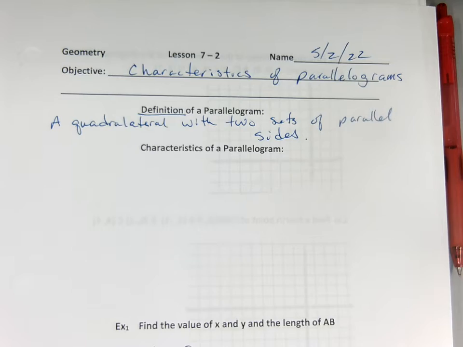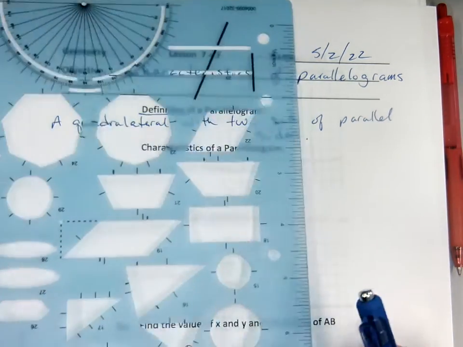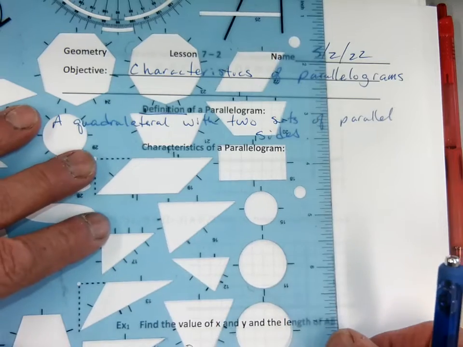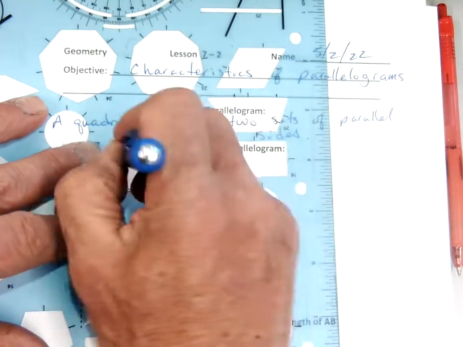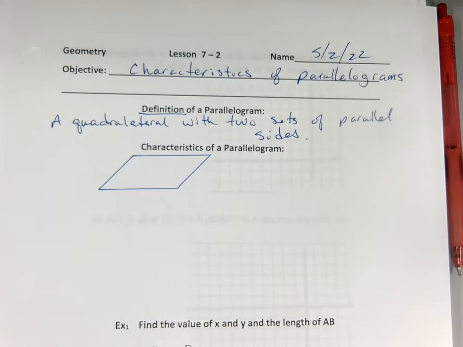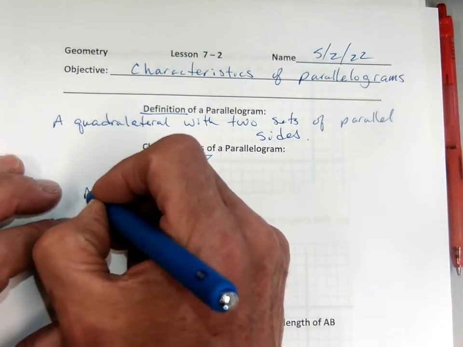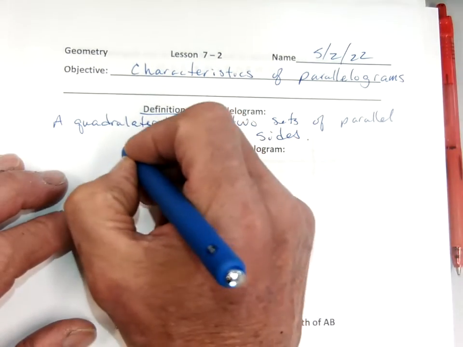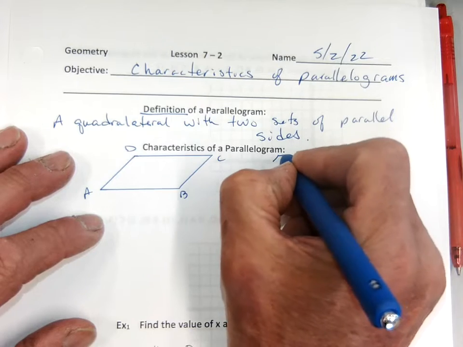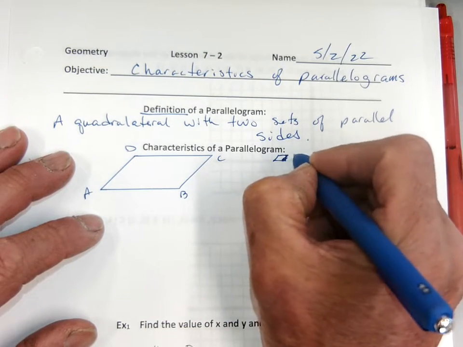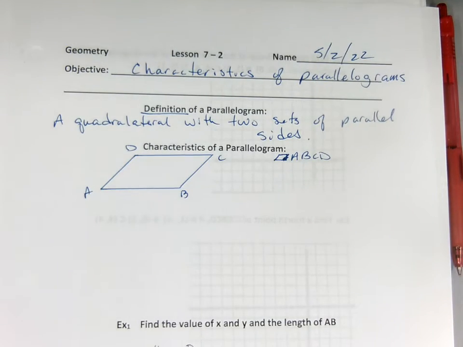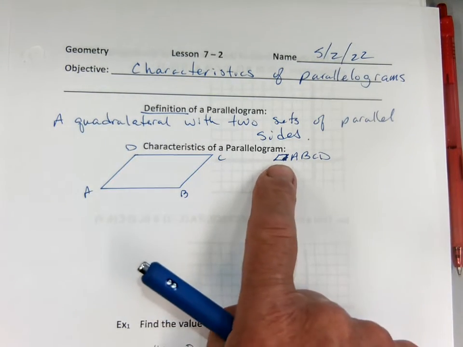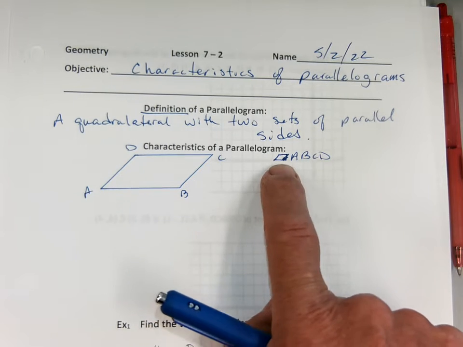That's a parallelogram. I'm going to draw one out because I get one of these cool little template things so I can draw it so it looks nice. There it is. There's a parallelogram. I'll label it A, B, C, D. I'm not much of an artist, but that's my little itty bitty parallelogram A, B, C, D, okay?